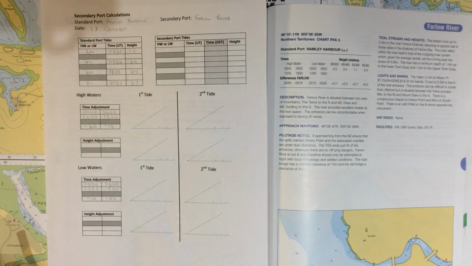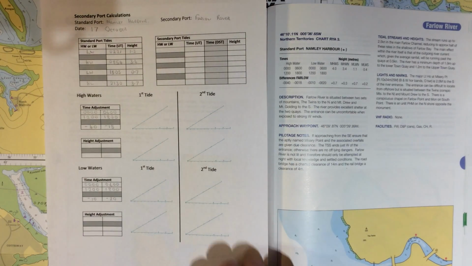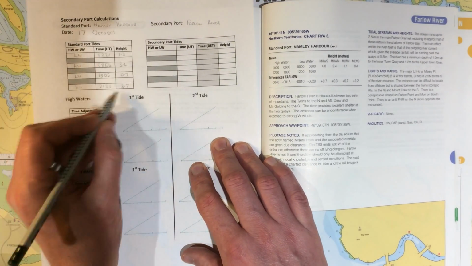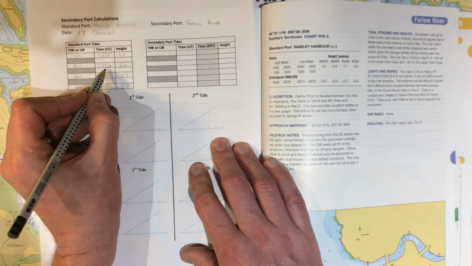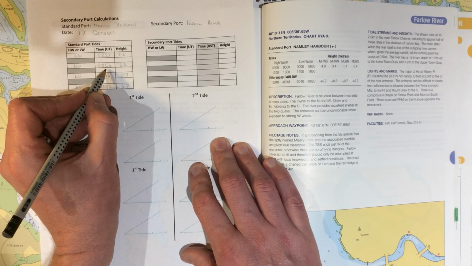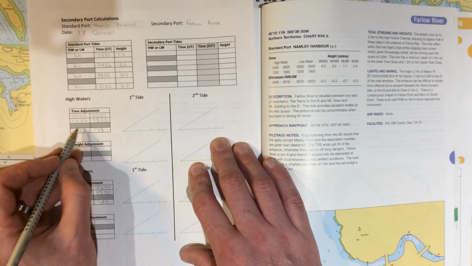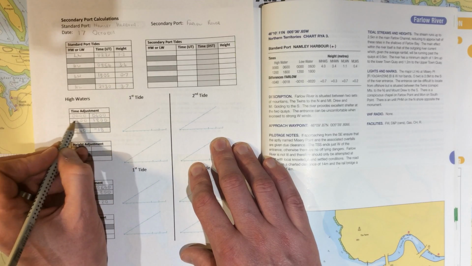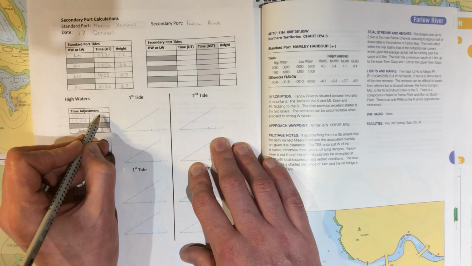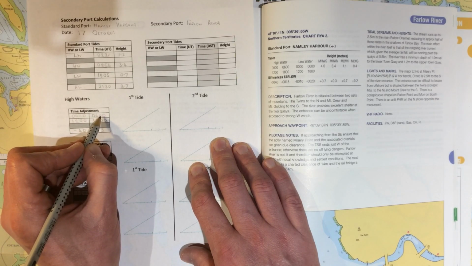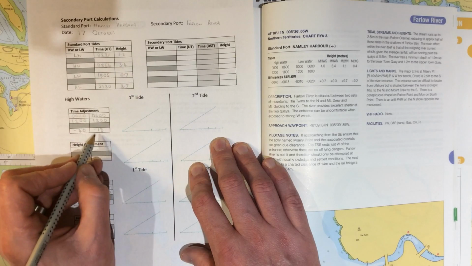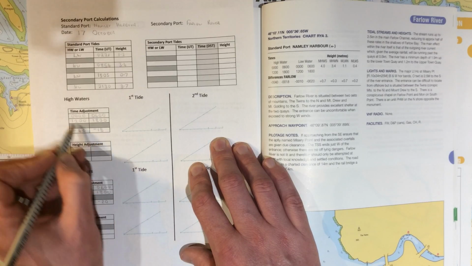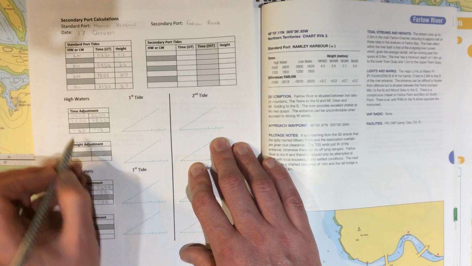And once you've done that, you can forget about what's in the almanac and we can just have a look at the numbers. So what this is telling us is our first high water time at the standard port is just before 9 in the morning. And if we look at this table, 9 in the morning falls between 6 in the morning and 12 midday. So we want to find out what the difference is at just before 9 o'clock between 6 o'clock, which is 18 minutes earlier, and 12 o'clock, which is 40 minutes earlier.